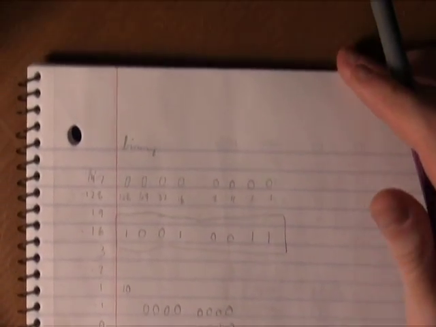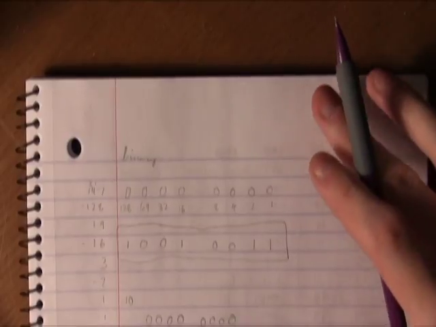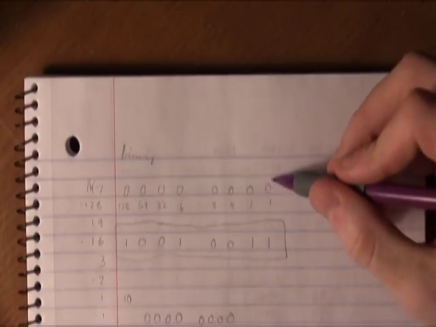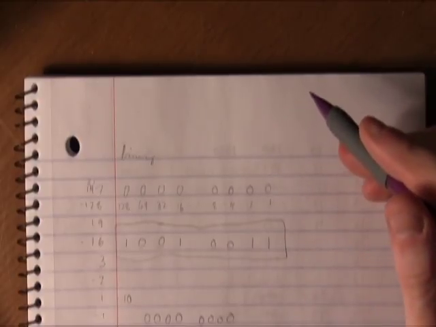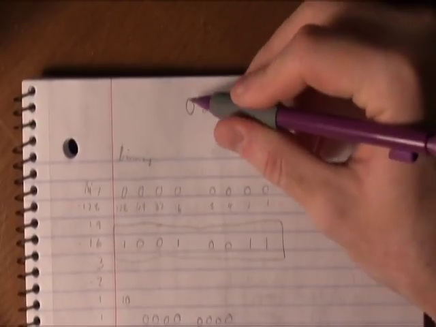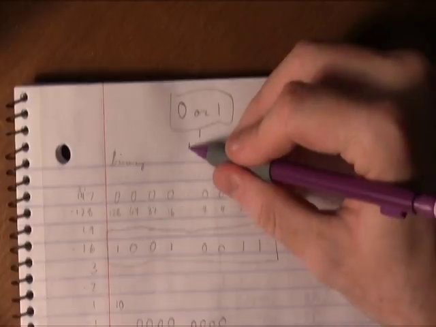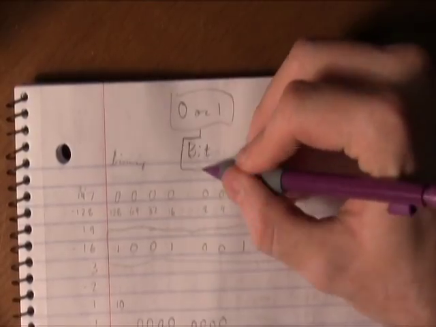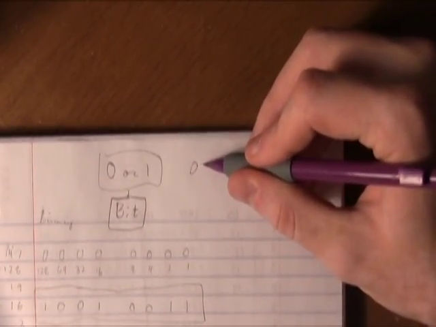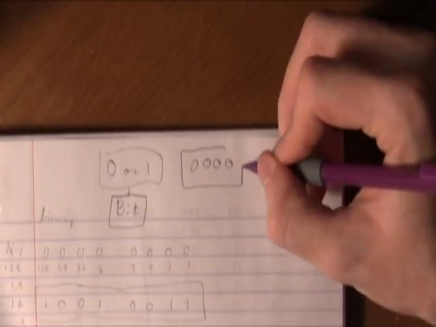That doesn't show what these numbers represent though, and that's where we get here. Binary is usually split up in bytes. Each 0 or 1 is a bit. It is a single unit. It is a 0 or it is a 1. And that is a bit. So what is a byte? A byte is a set of 4.